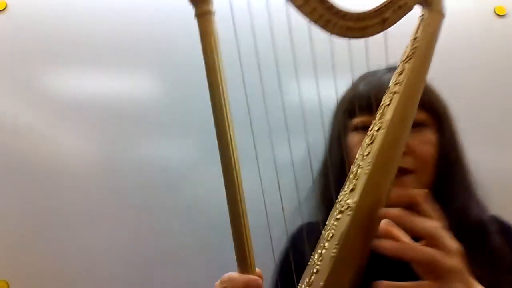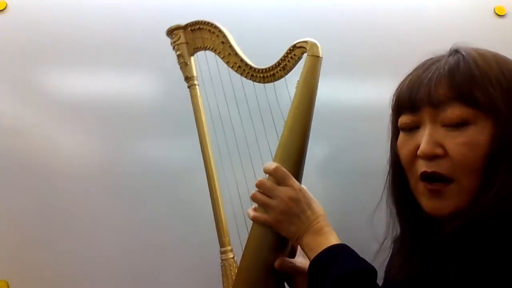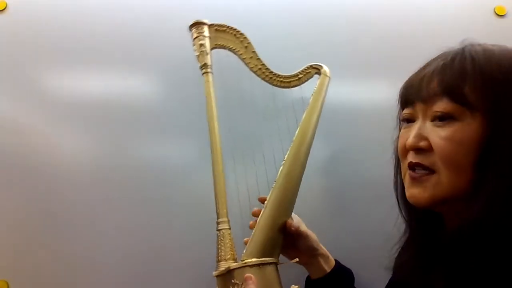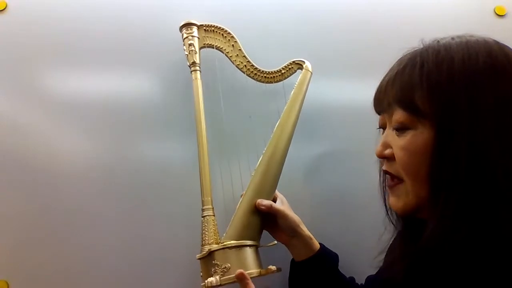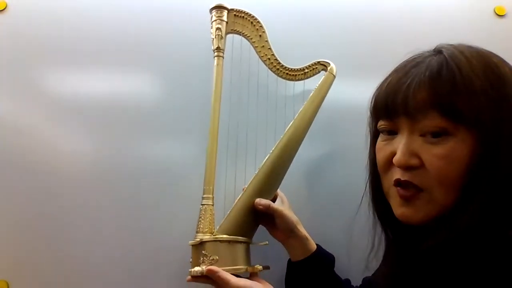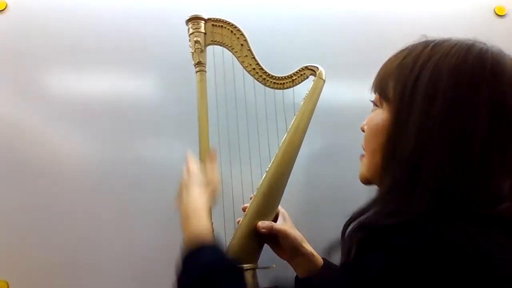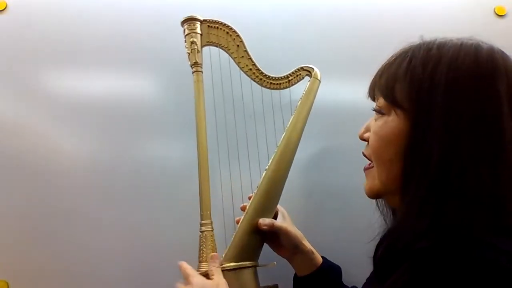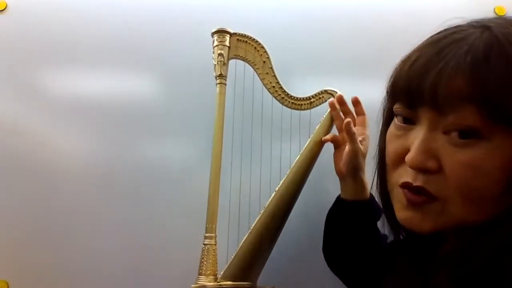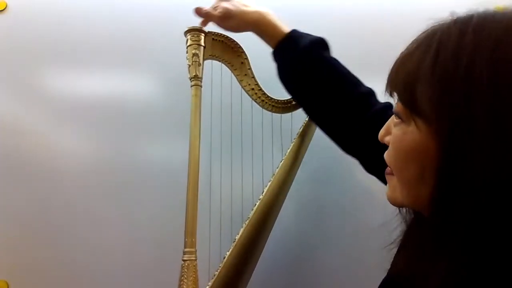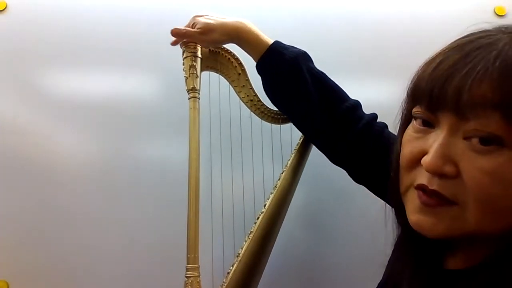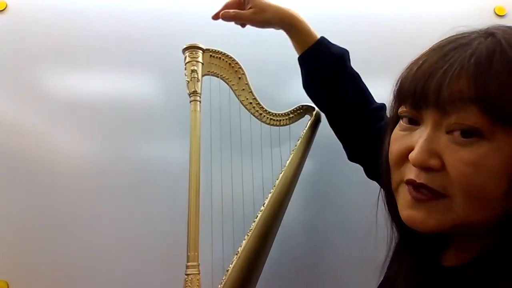Okie dokie. Now, the next model is this. This is a toy harp. Let's observe this shape all together. It has a small round vase, and this side goes straight up. This side goes diagonal. This corner is a sharp corner, like the corner of a desk.